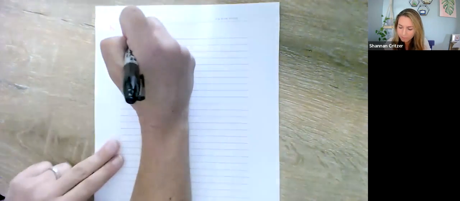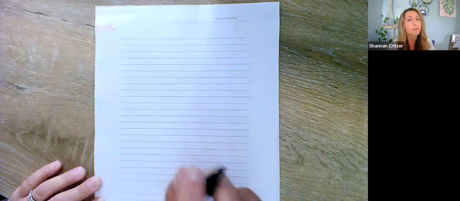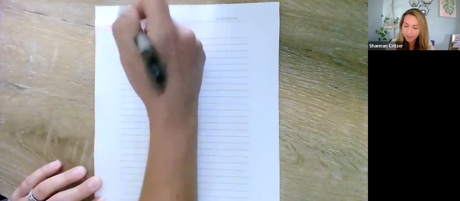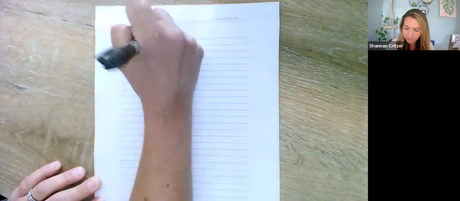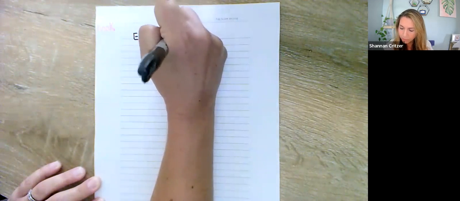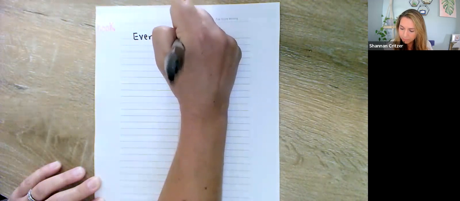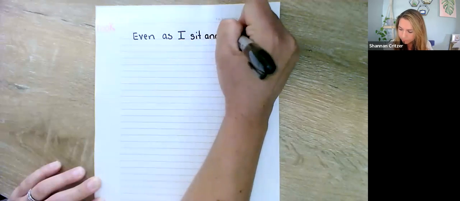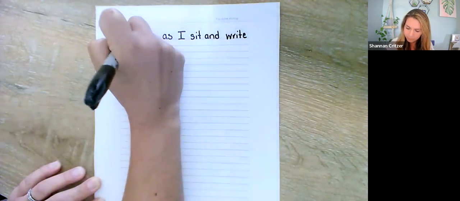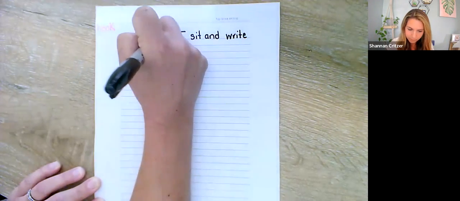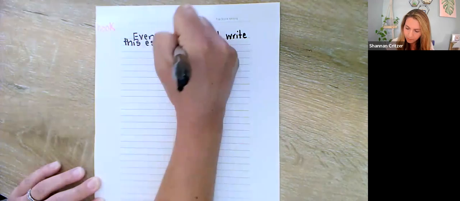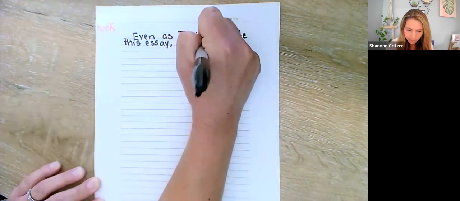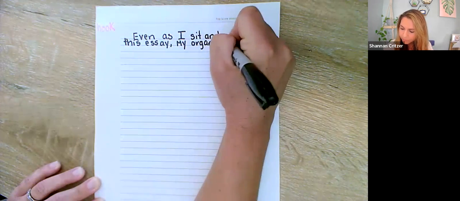So I was thinking of starting with an interesting sentence. I'm going to do two finger spaces to clearly indent, because this is the beginning of a paragraph. So we always want to indent. And my hook is going to be, even as I sit and write this essay, my organs are working to keep me alive.